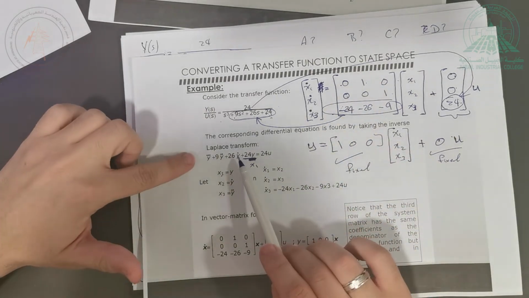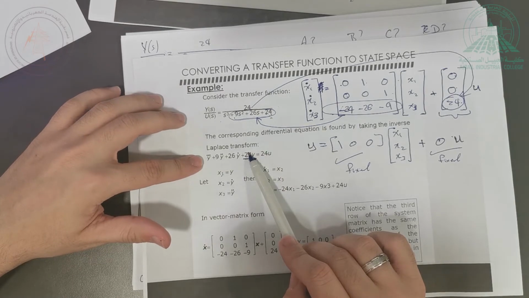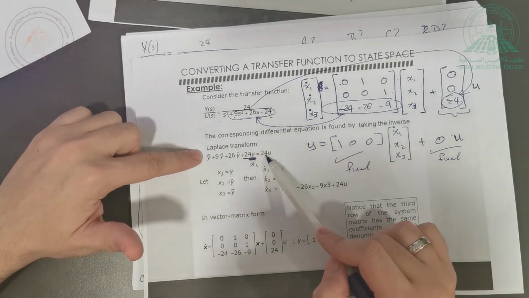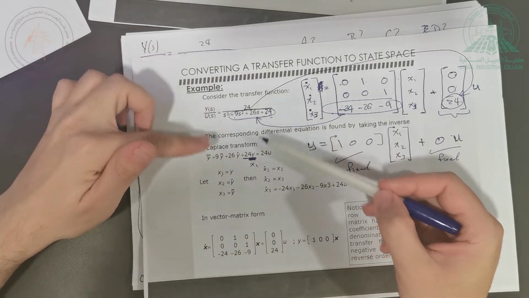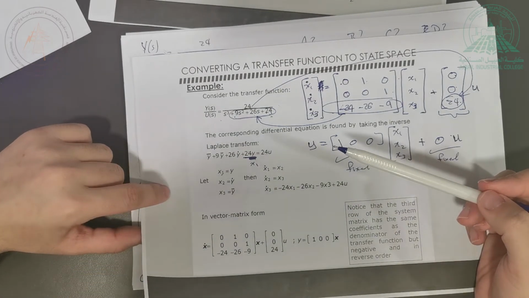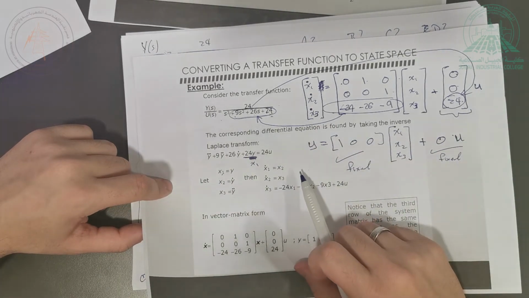Instead of giving you the transfer function, he can give you the differential equation right away. So it's the same thing. Whether he gives you this or this, now we should be able to get the state space representation.